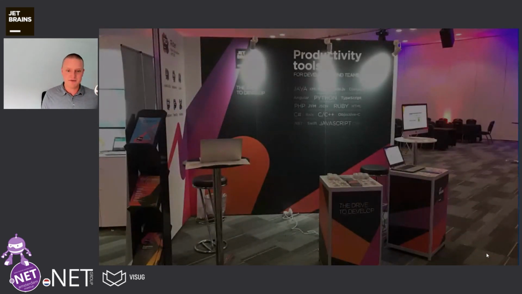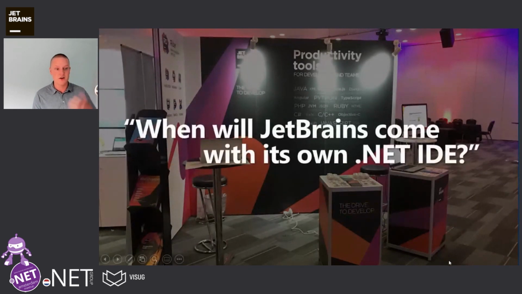Now, at many of the conferences that we exhibit at, we have a booth. And at the booth, you very often get questions from people. And one of the questions that we got a number of times was, when is JetBrains going to do their own IDE? That was a question that we got quite often. And that's one of the reasons why we decided to start building our own IDE, namely Rider.